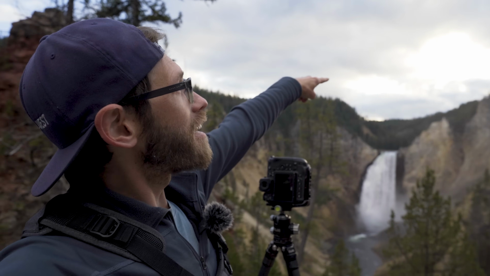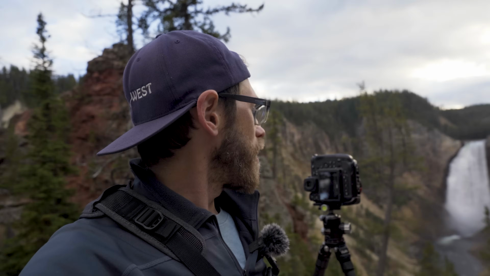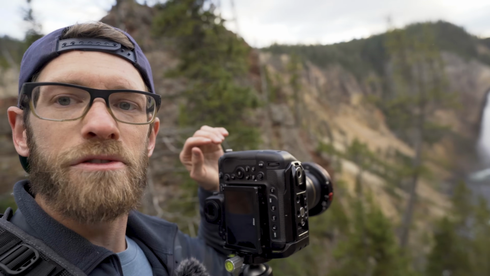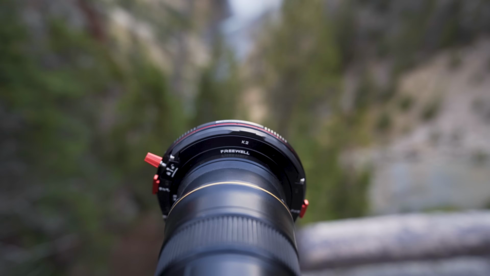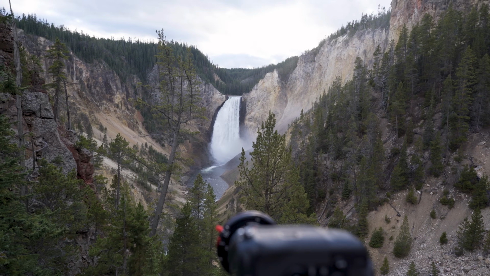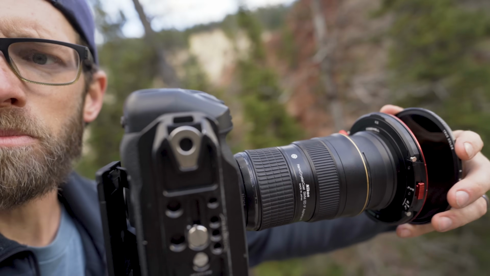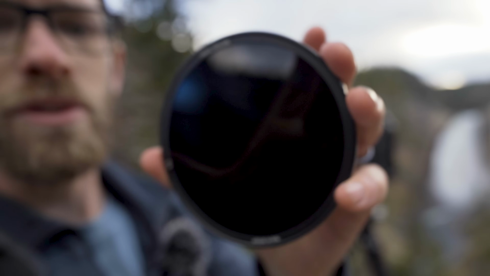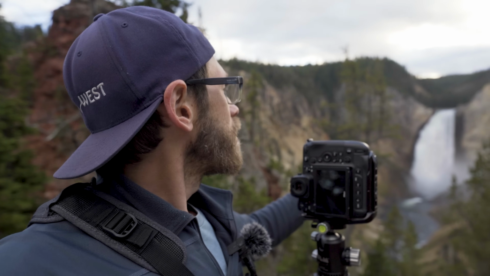All right, so we're set up. It is sunset, still really, really bright, hot spots. But I cracked out some of my filters that I got from Freewell. It's their K2 setup, and it's great. It's just magnetic. I can just pop this off, and I've got a 6 to 9 stop filter. And I've also got a polarizer. Thought the polarizer would help maybe with some of the sky.